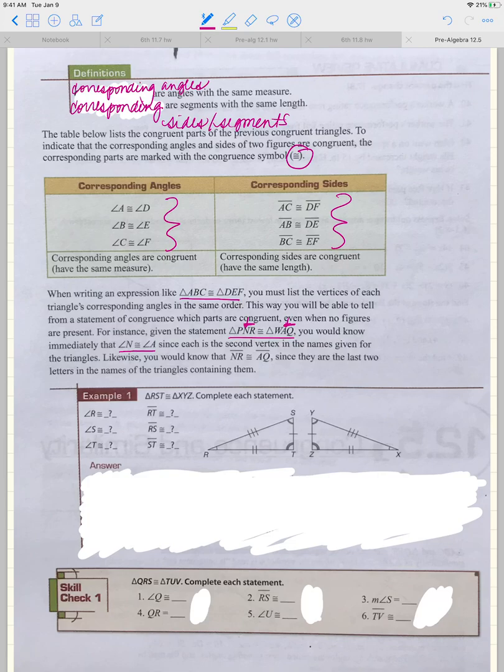So, example number 1 says triangle RST is congruent to triangle XYZ. Complete each statement. Angle R is congruent to what? Even if we didn't have these pictures available, we would be able to figure this out simply from this statement of congruence right here.